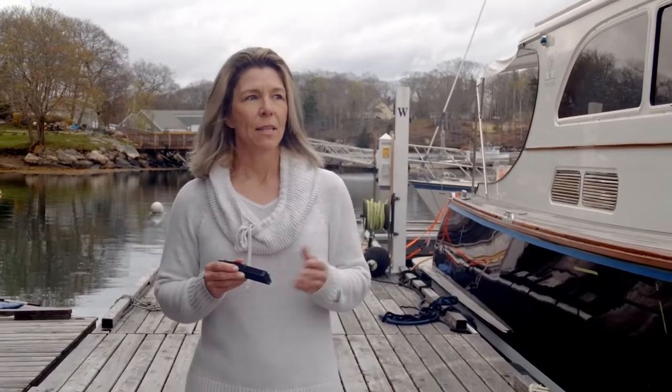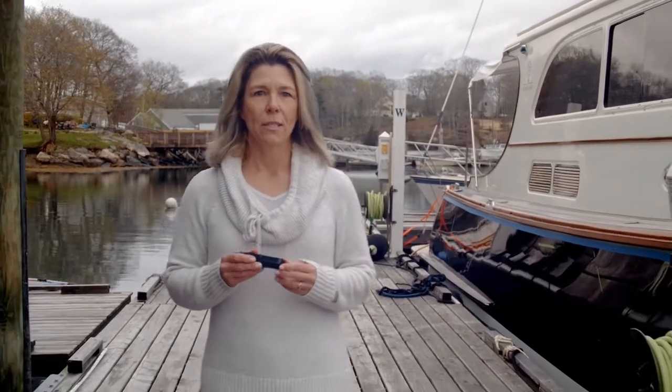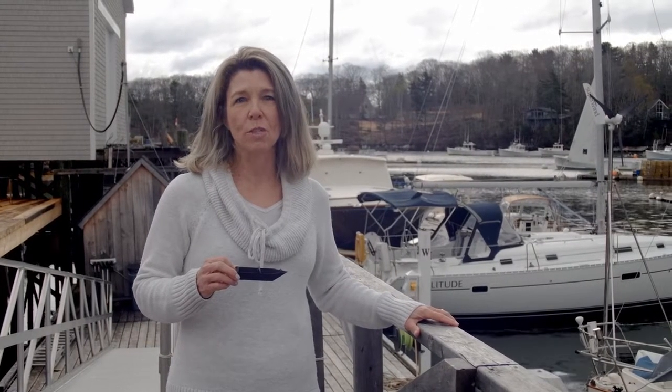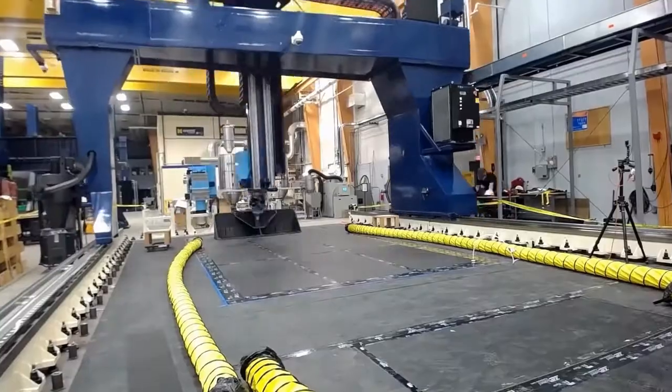Now in the past, they used wooden models to create these, but now we can make prototypes just like this that are printed on a 3D printer. And someday, you may even be able to print your own full-size boat, just like the University of Maine, who's given us permission to show you the world's largest 3D printed boat.